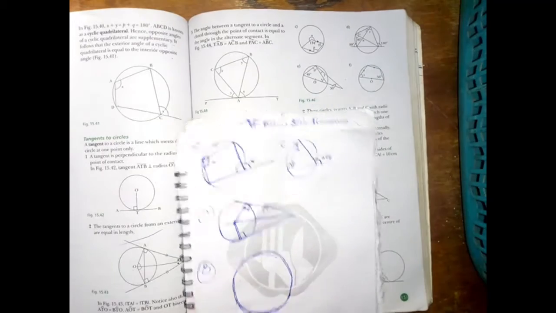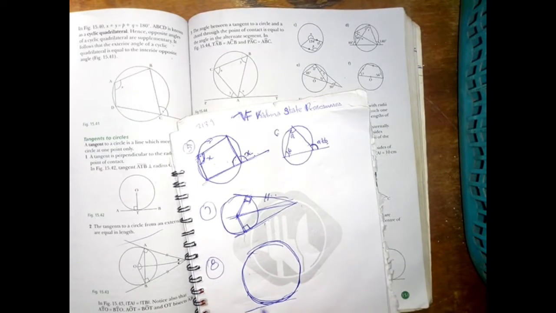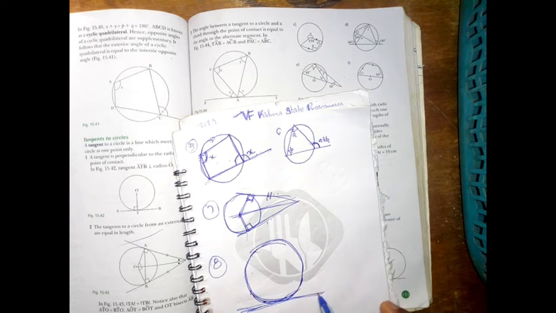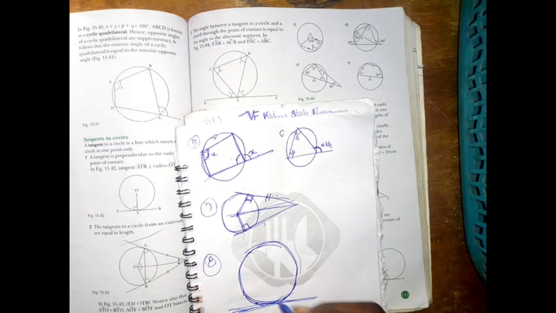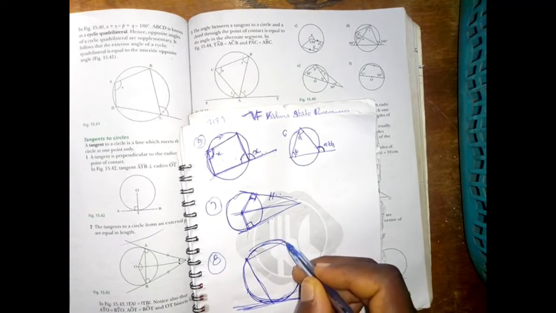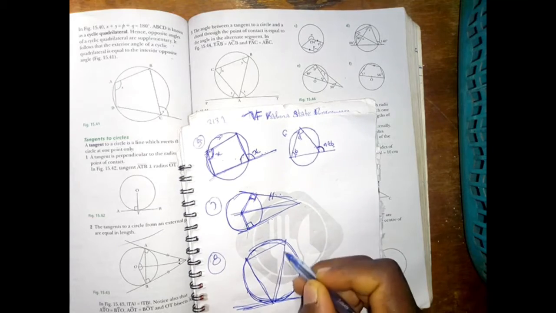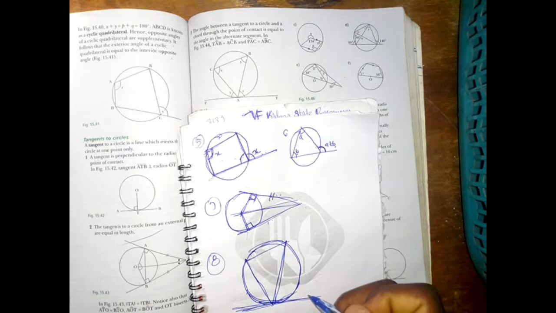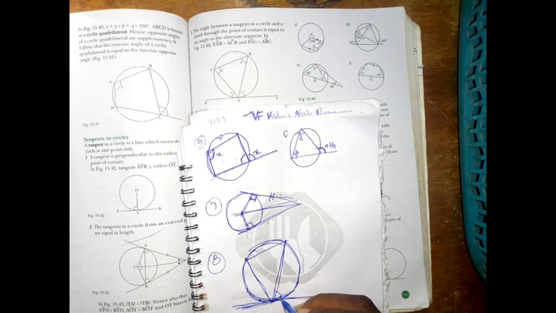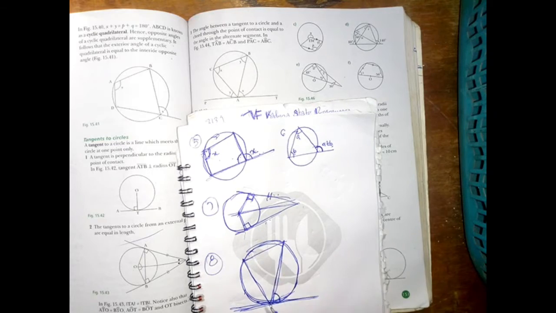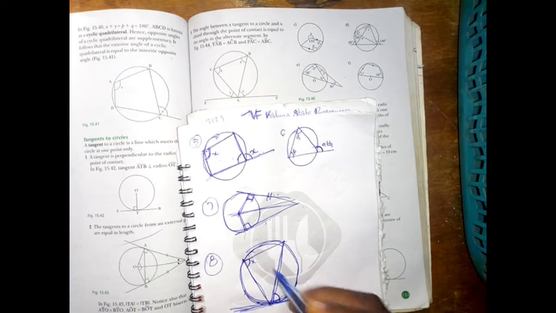But if you want to really understand it, what that statement is trying to say is that if you have a line, a tangent in this form, and then you have a triangle touching this tangent, this angle formed here is the same thing as the angle here.